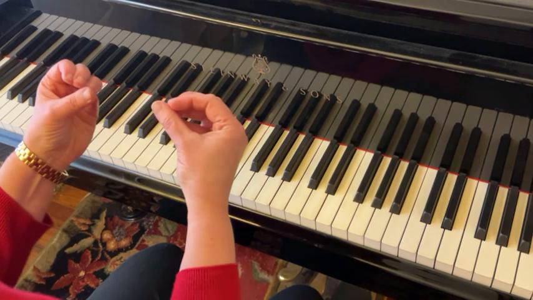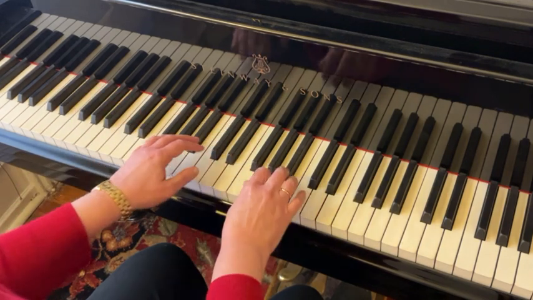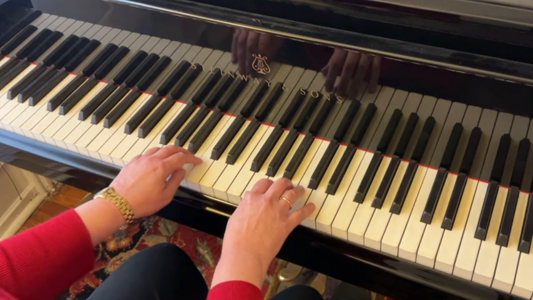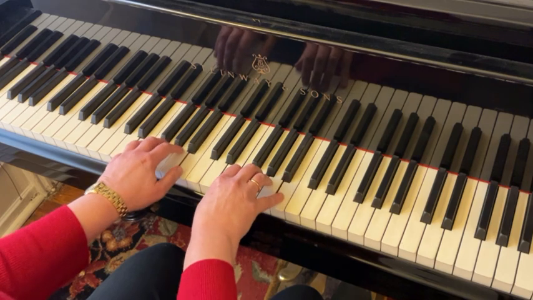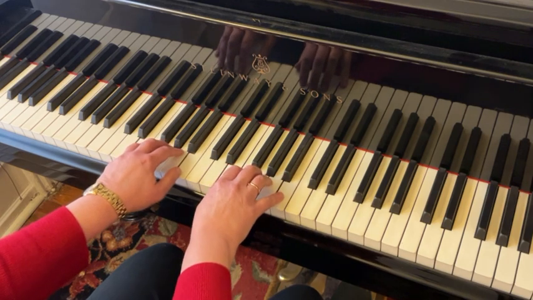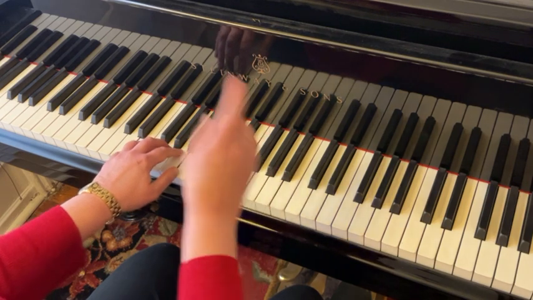So the modulations are sudden, but what the composer is doing is he's taking these pivot notes that belong to both keys, G major and E minor. So listen to that when you practice.